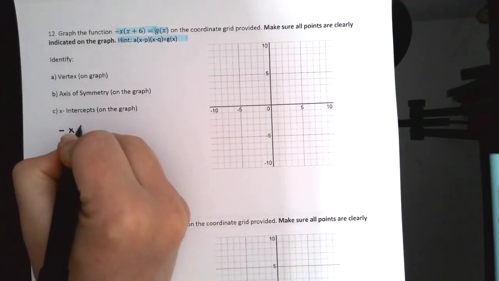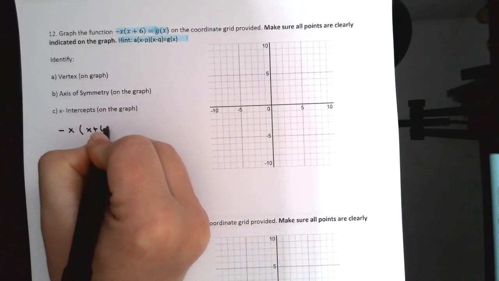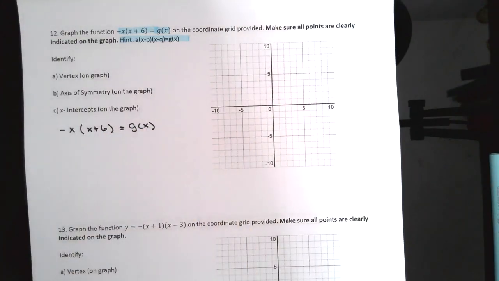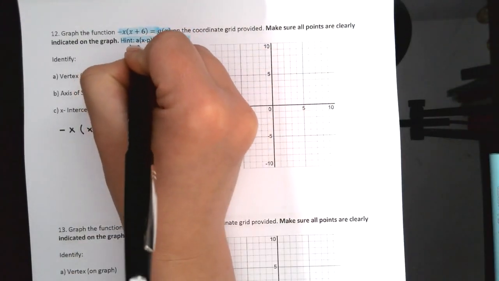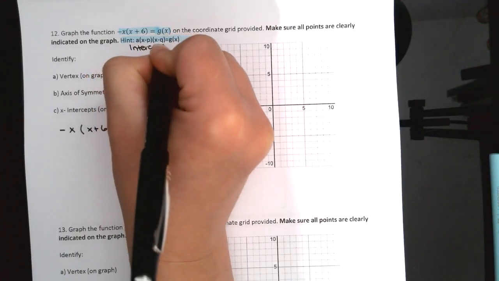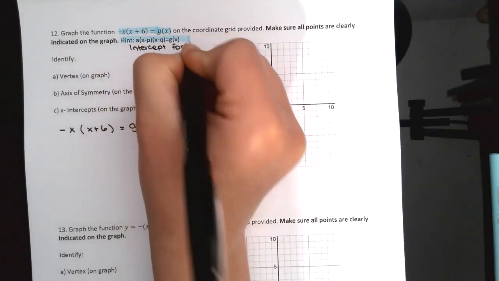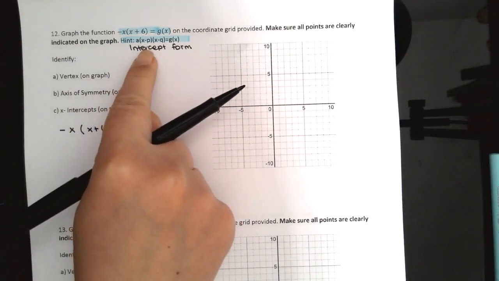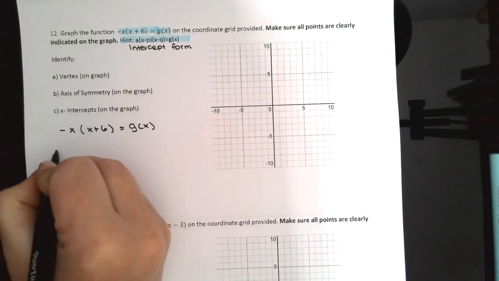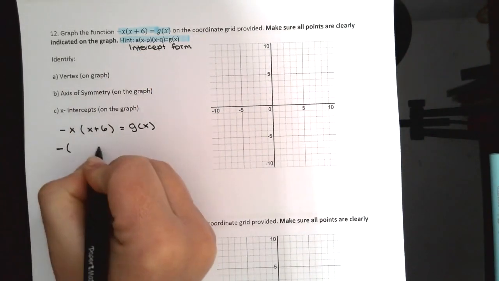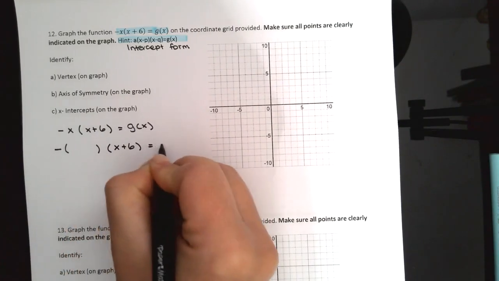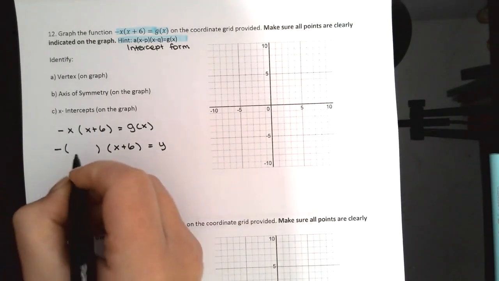Negative x, open x plus 6, close it, equals g of x. Now, I did give you a hint that this is intercept form. Since this is intercept form, I am asking you as a part of a hint to write it in this format, which means I get negative. I'm going to open up my parentheses. I have x plus 6 here. You can put this to y or g of x is fine.